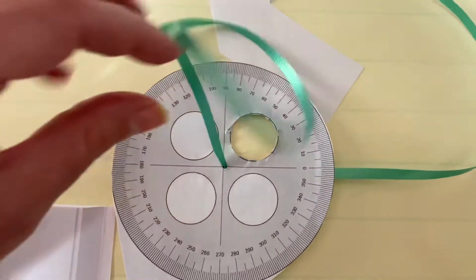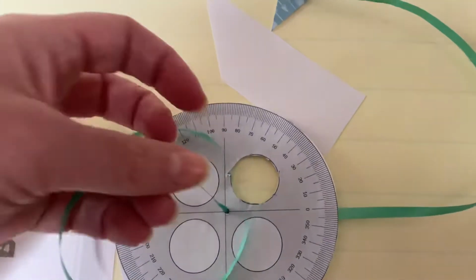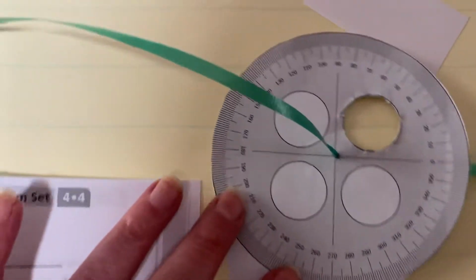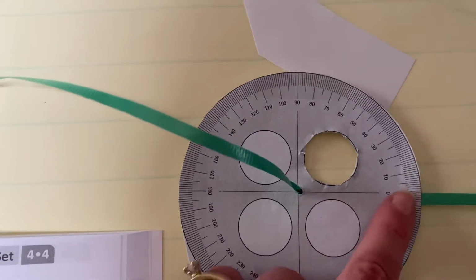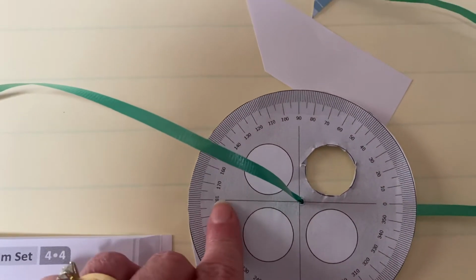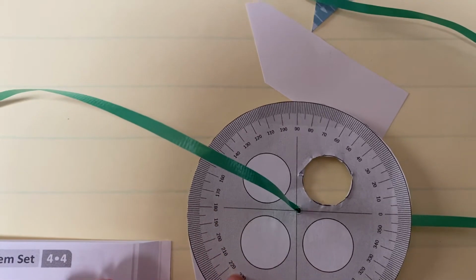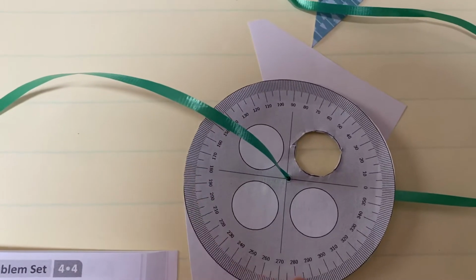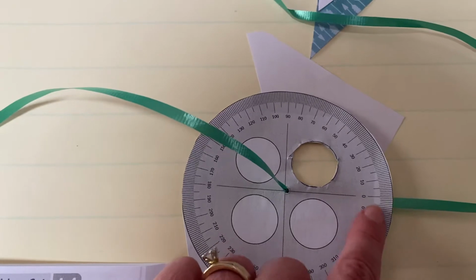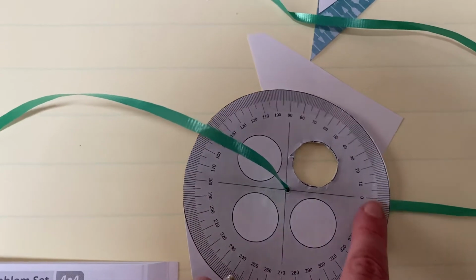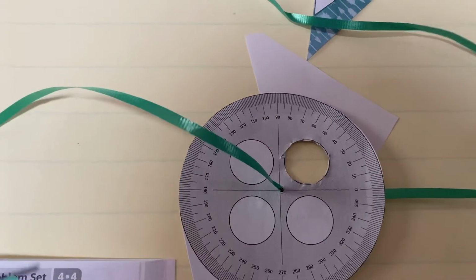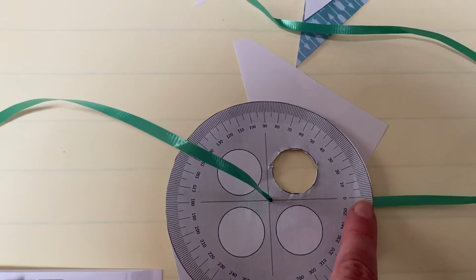Okay, so you're just going to play around with this, looking at different angles. You'll notice that it's round. This protractor is round because this is our 180-degree line, and we can go even further than 180 degrees. Remember, we started off with that 1 out of 360 degrees. That's a full circle all the way around.